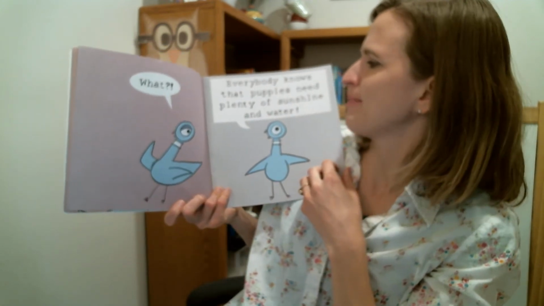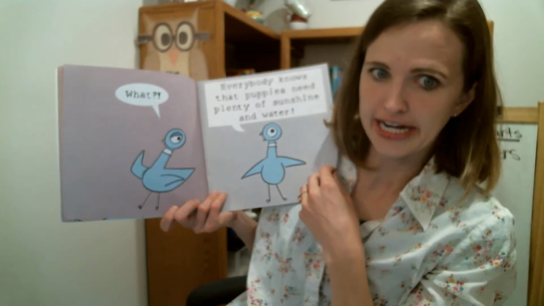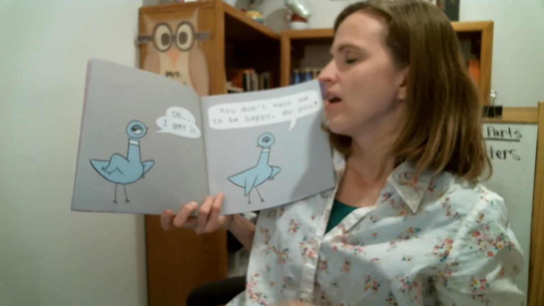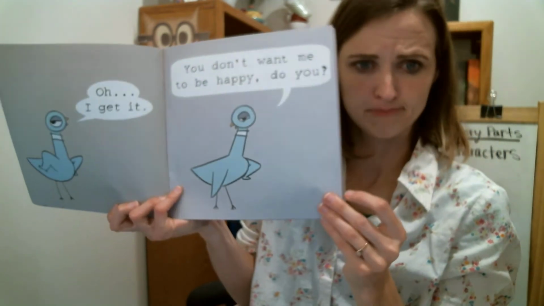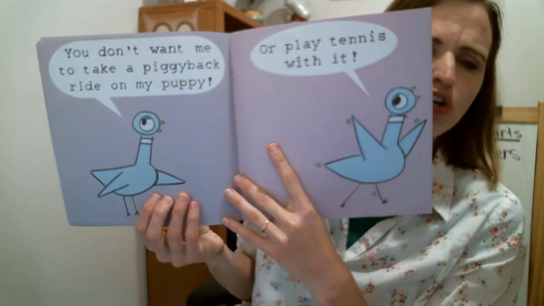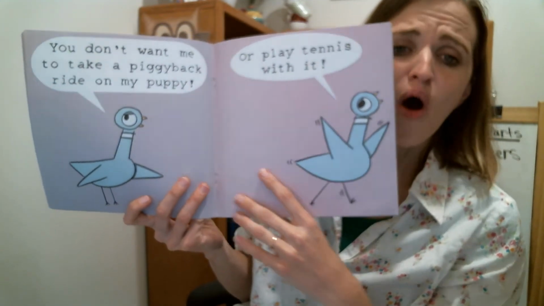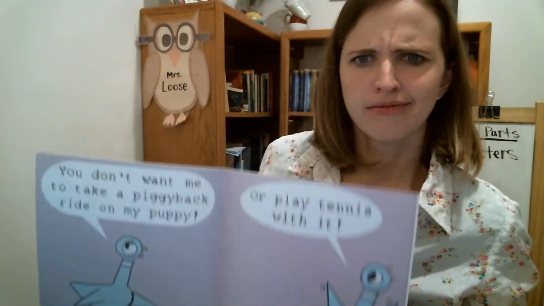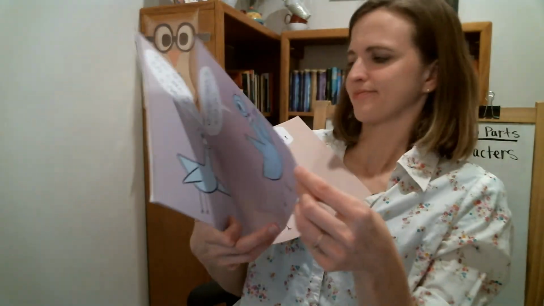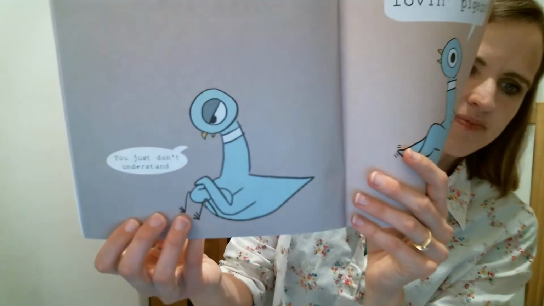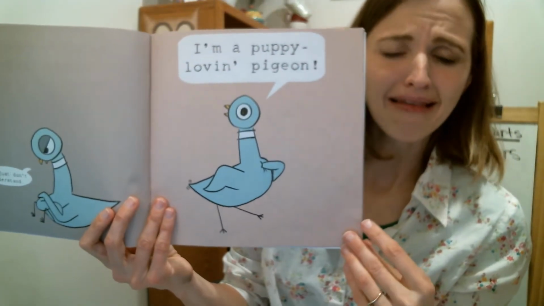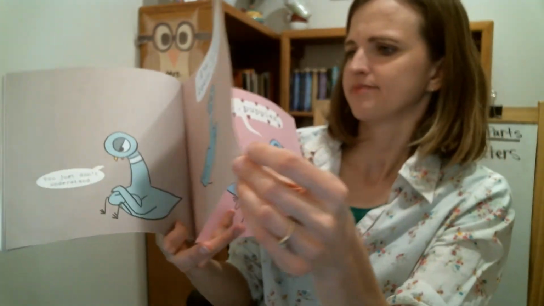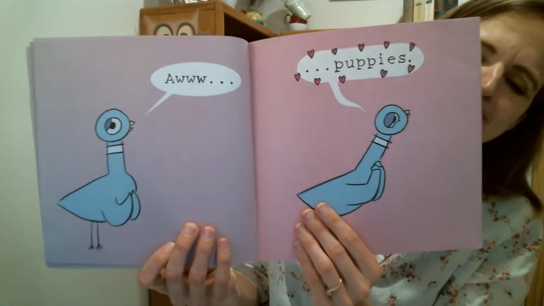What? Everybody knows that puppies need plenty of sunshine and water. Oh, I get it. You don't want me to be happy, do you? You don't want me to take a piggyback ride on my puppy or play tennis with it. Who plays tennis with a puppy? You just don't understand. I'm a puppy-loving pigeon. Aww, puppies.